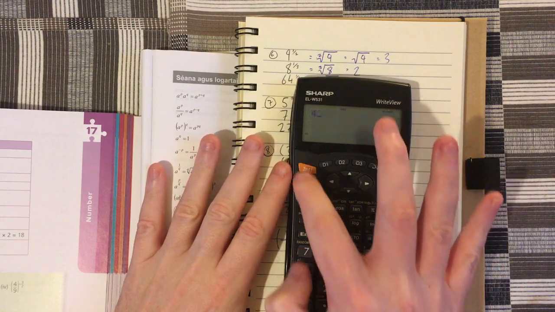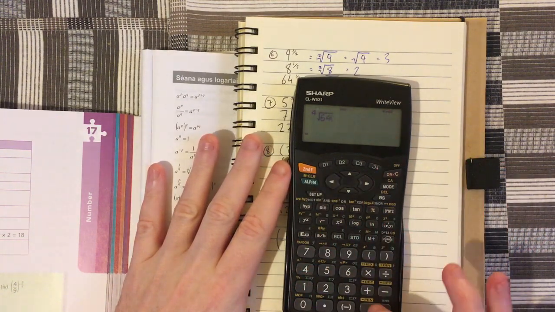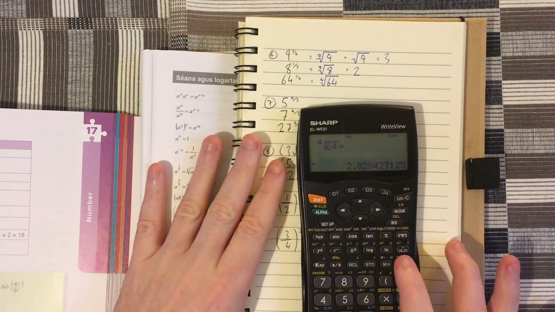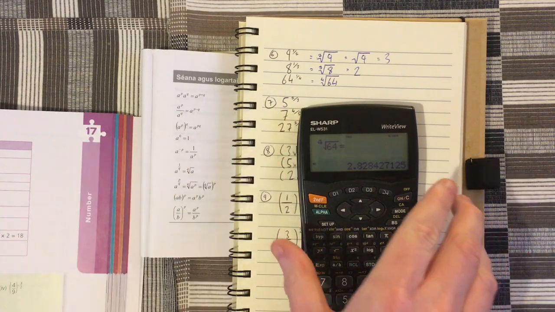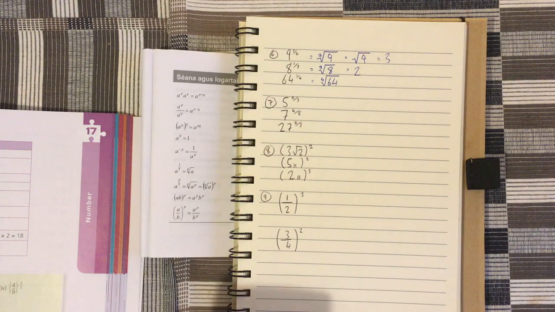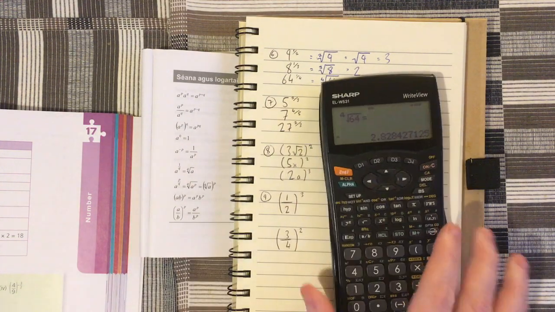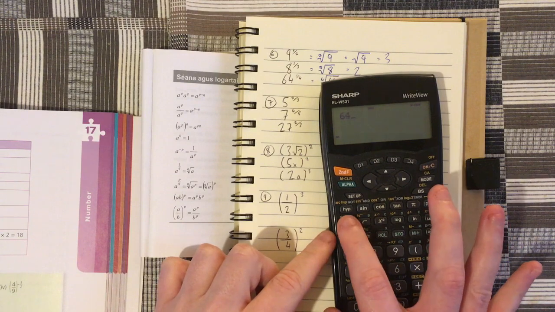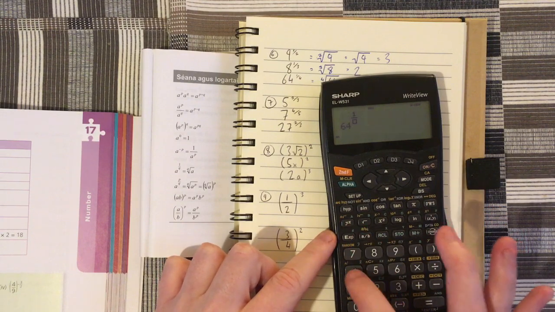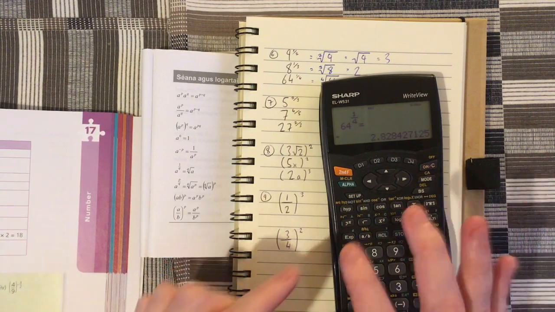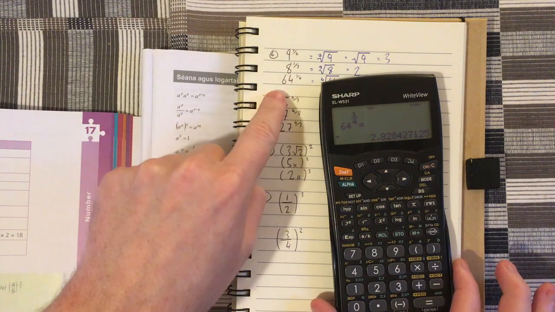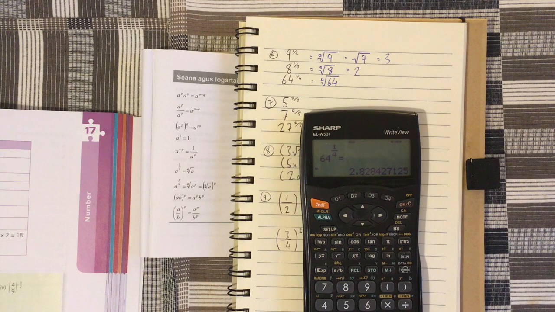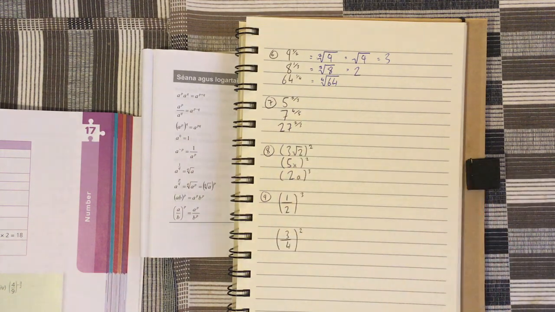So on the calculator, second function, this 64 is equal to 2.82. So just to pick a question like that, pay attention to what form they want the answer in. 2.82. Just to prove this one, let's go 64 to the power of 1 over 4. And we see it's the same number. So I could just plug 64 to the power of 1 over 4 into the calculator, gives me that. We know it's the same thing as the fourth root of 64.